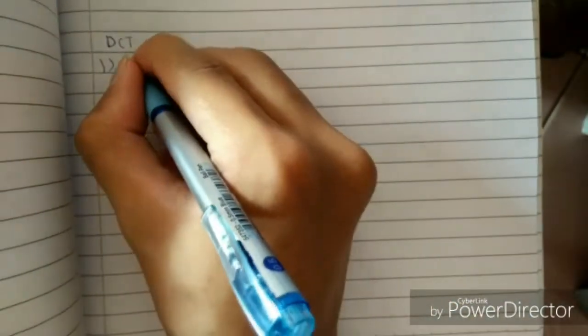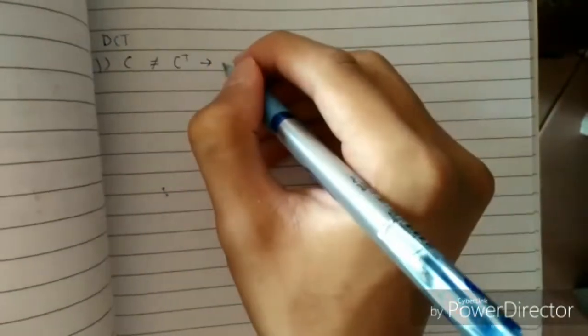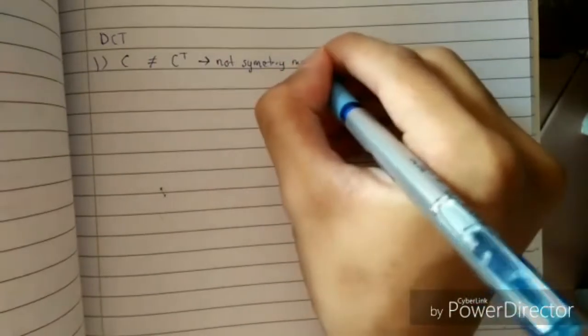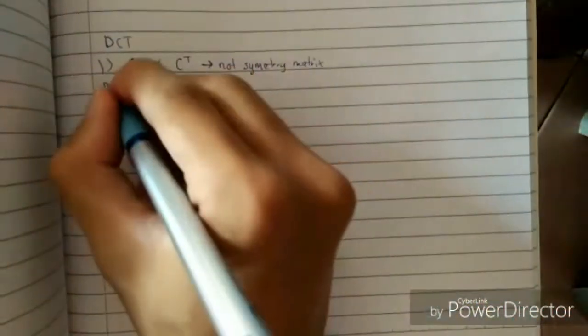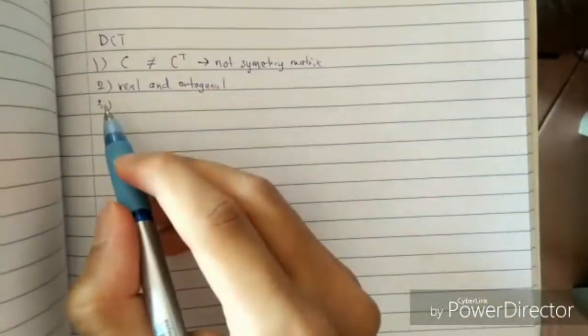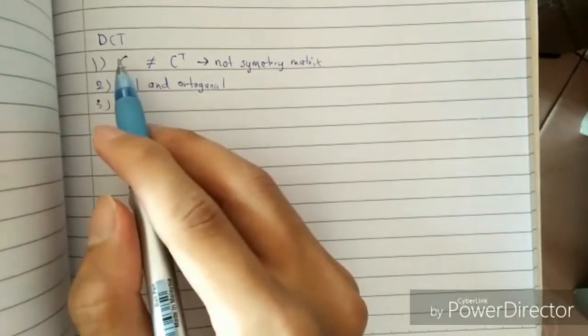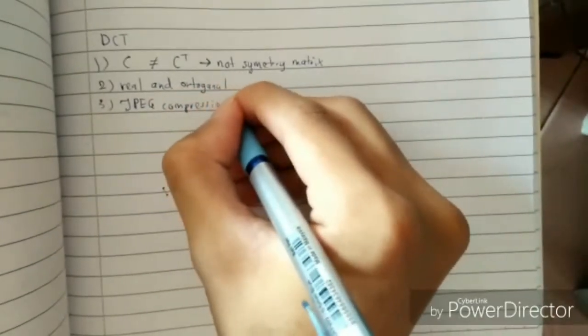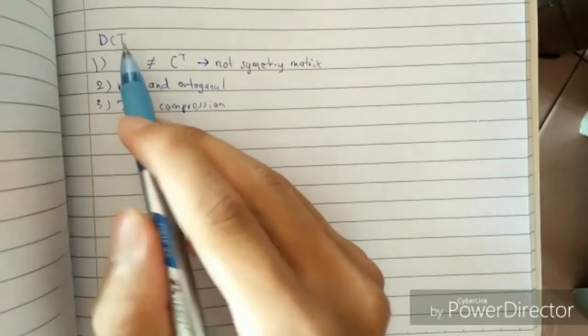Okay, so let's talk more about the DCT points. Firstly, C is not equal to C transpose. That means it is not a symmetric matrix. Second, the DCT is real and orthogonal. The third is that DCT is also one of the JPEG compression components. The JPEG compression is also an advantage when we use the DCT.